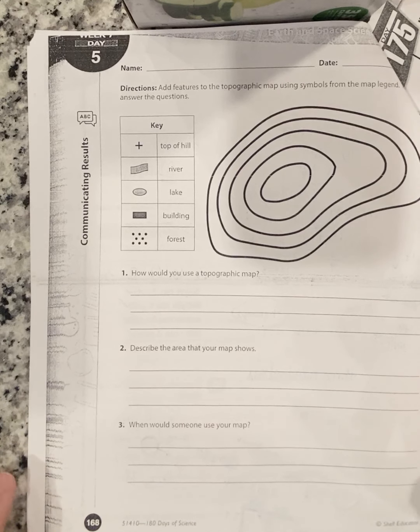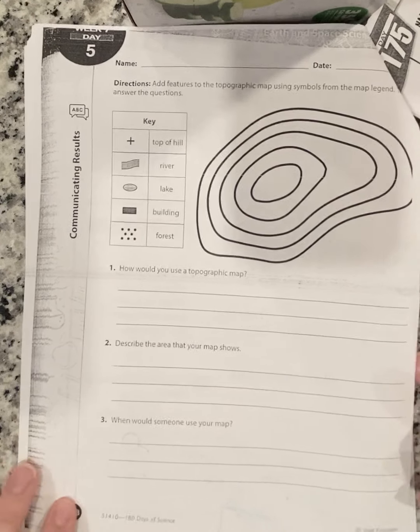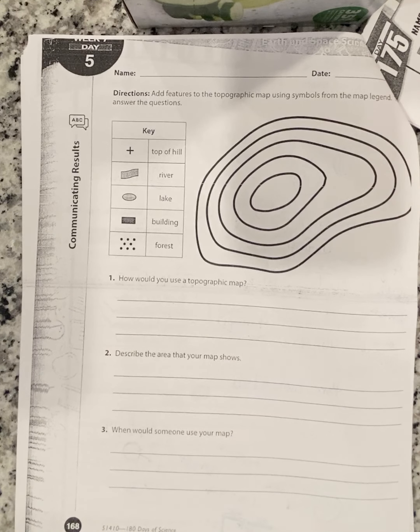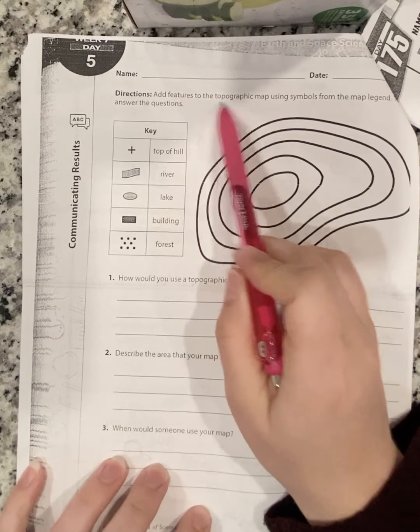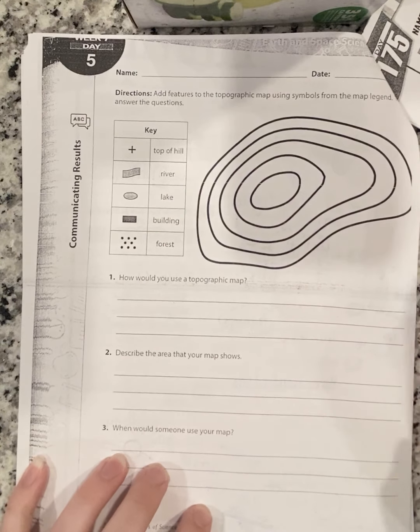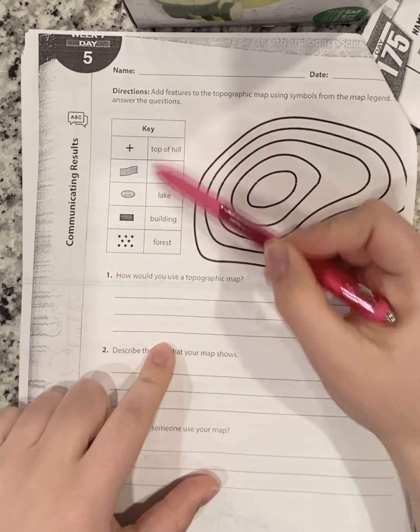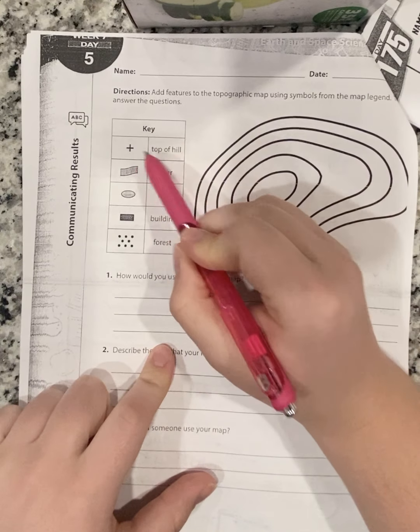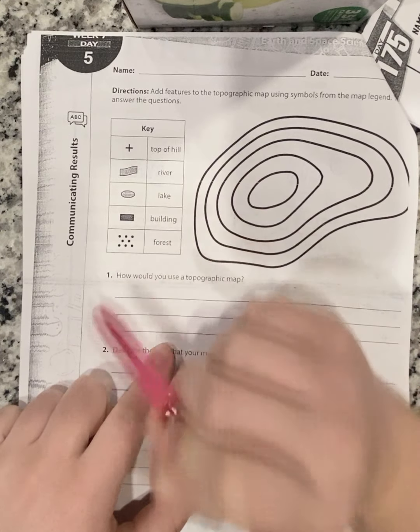Here we go. This is day 5 of your science AMI. This one is a little bit different because you get to add these features to your topographic map here using the symbols from the legend. Here's the legend. The key is telling you what each of the pictures mean.